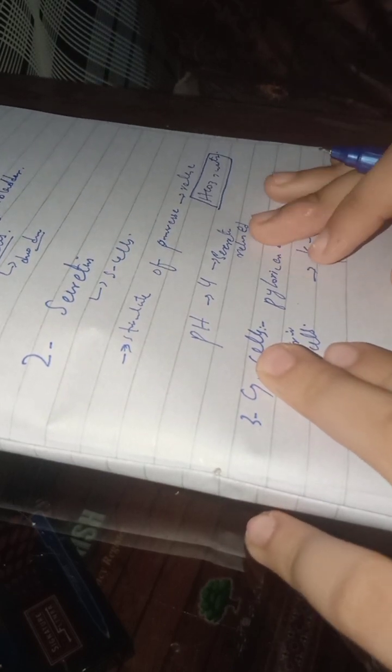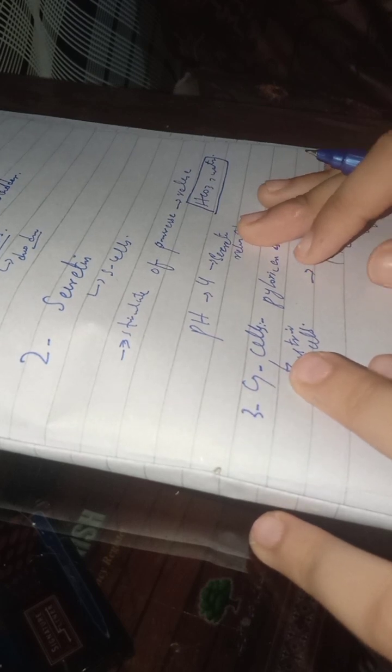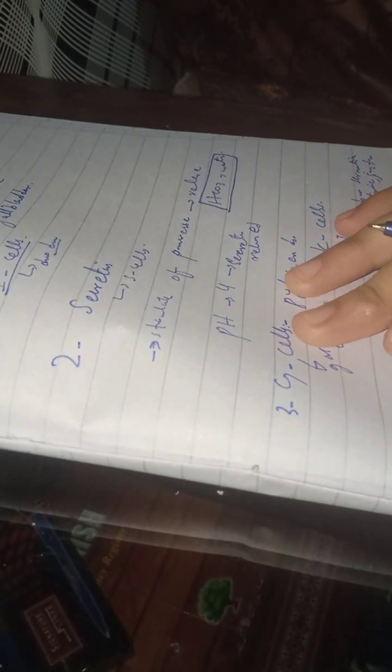So that was all about the duodenum. After that, we will discuss the pancreas. Then we will discuss more towards the small intestine.